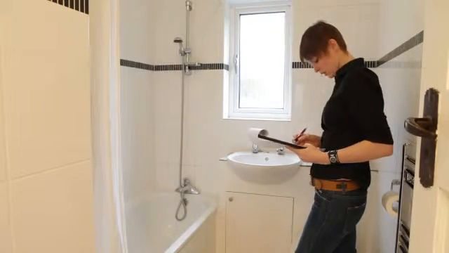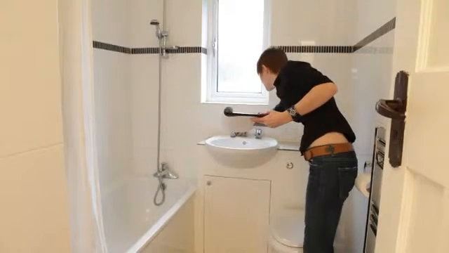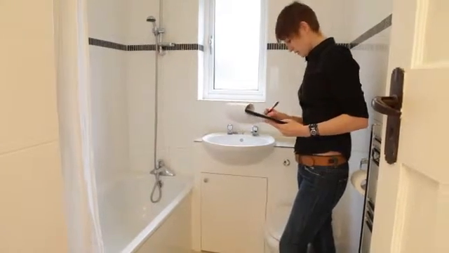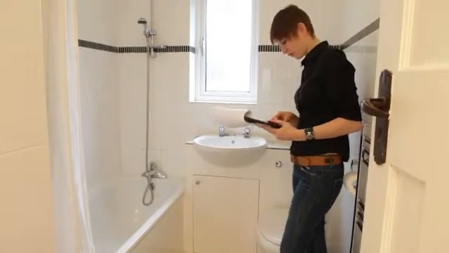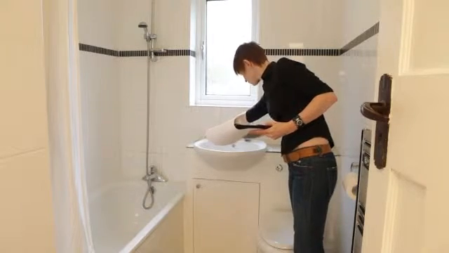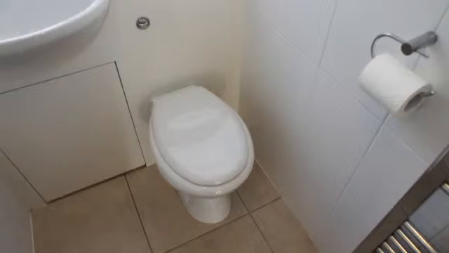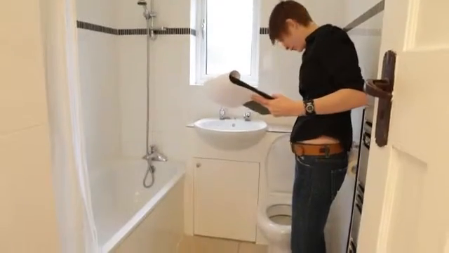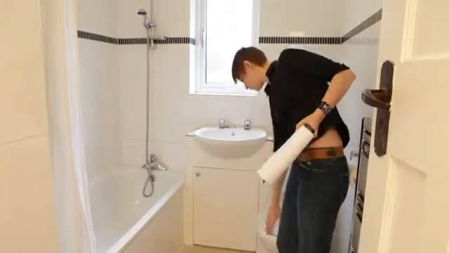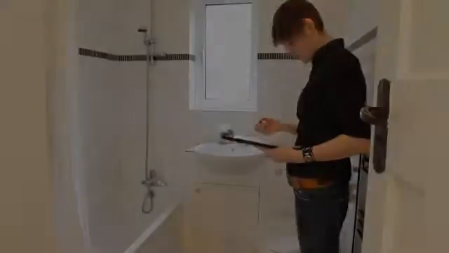The sink, white ceramic with separate chrome hot and cold taps, chrome plug on chain, and chrome waste. Again, tenant's responsibility for a follow-up clean. White ceramic WC with white plastic seat and lid and chrome push button flush. Same comments for cleanliness there.